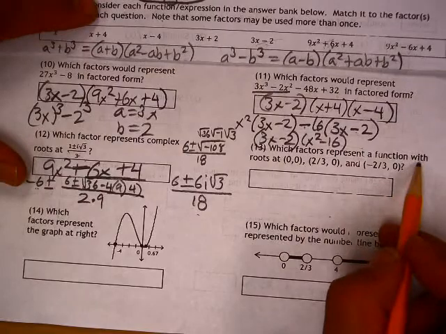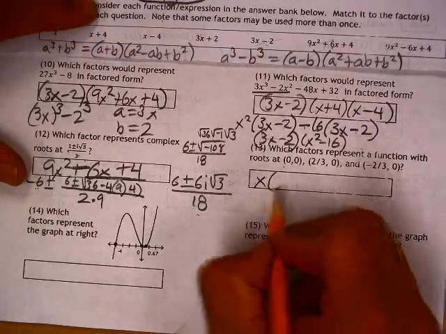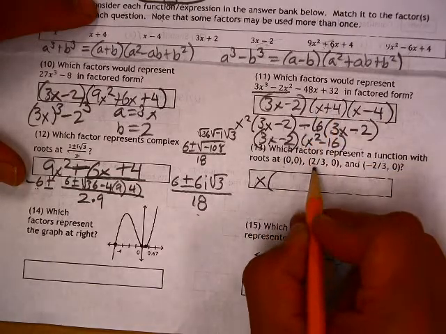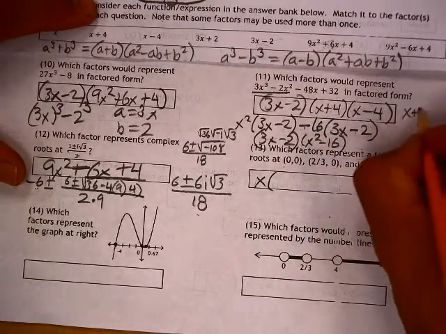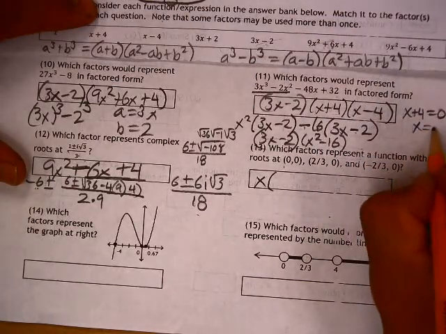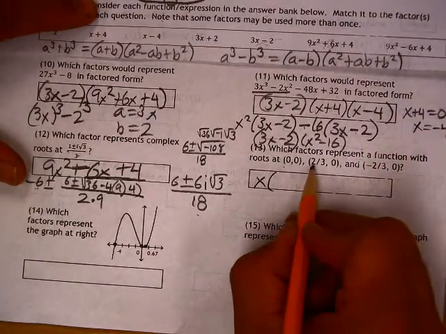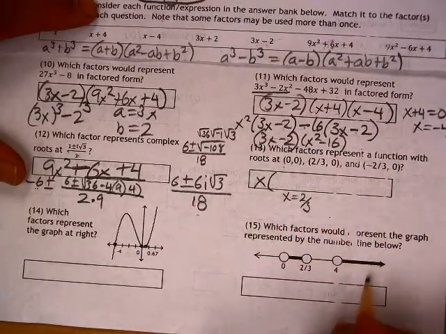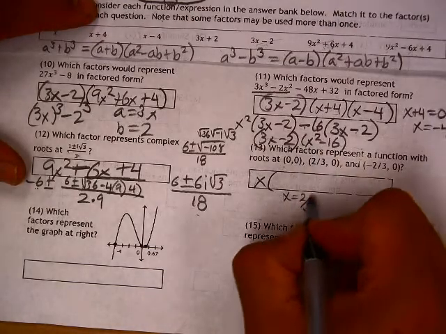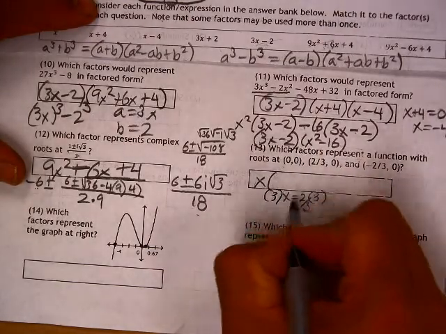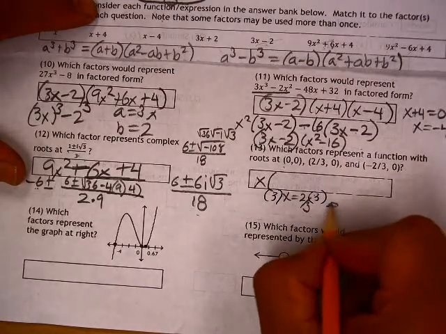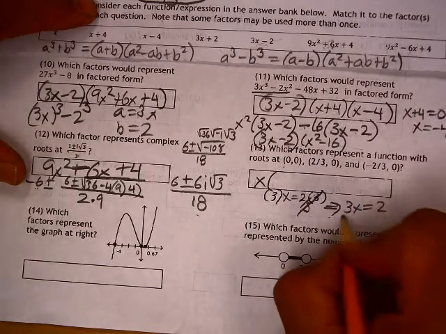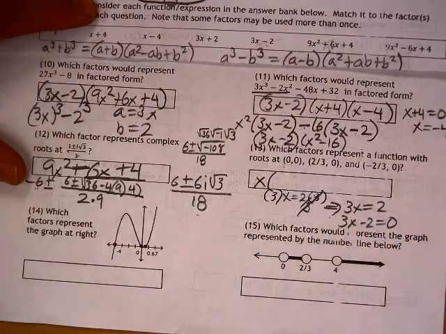So which factors represent this function? So at 0, that's an x. So this one here, I'm going to make a connection so you understand this one. x plus 4, you set that equal to 0, so you get x equal to negative 4. So if x is equal to 2/3, first thing I do is multiply both sides by 3. So I'm left with, they'll cancel each other here, 3x equals 2. I subtract 2 from both sides, so 3x minus 2 equals 0.